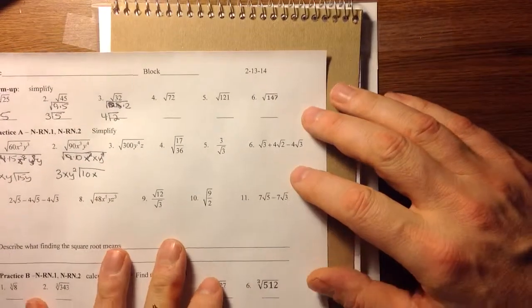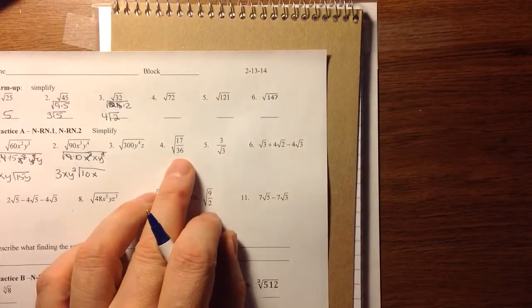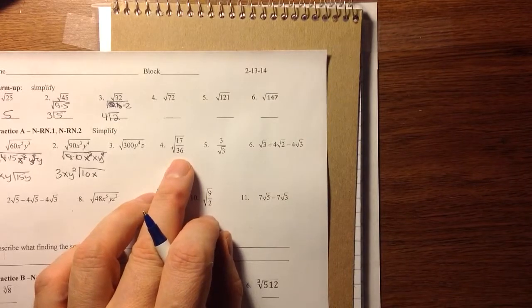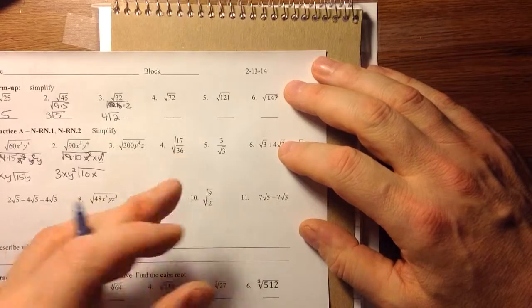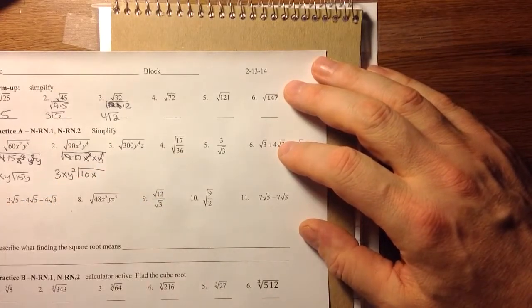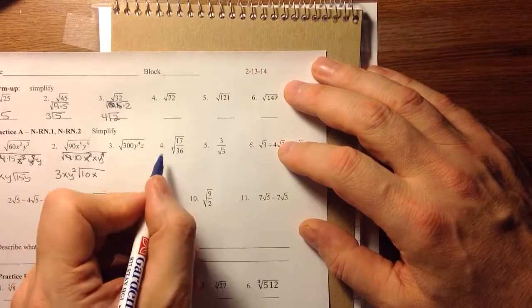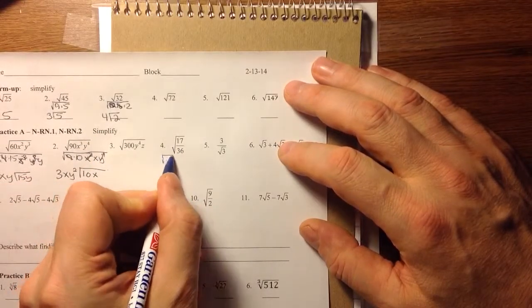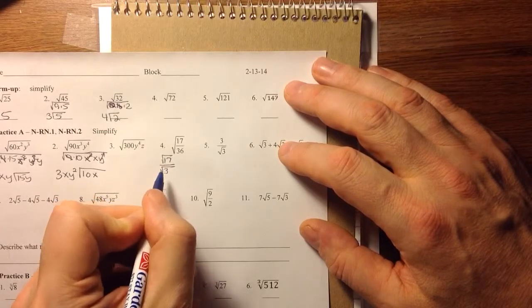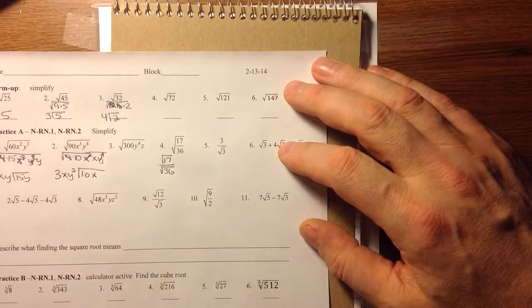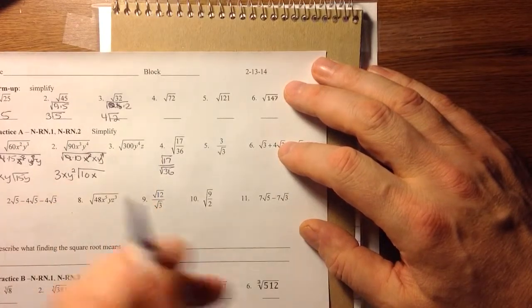Alright, now if you take a look at this one, this is a little different. What I've got is a radical, but I've got a fraction inside it, and that's just against the rules. So we've got to get rid of it, and there's a couple different ways to do it. One thing you should take a look at is see if you can find a perfect square. And you'll notice 36 is a perfect square. And what I can do is separate these guys. This is the same thing as square root of 17 over square root of 36. Now the reason I separate them is because I can do the square root of 36.